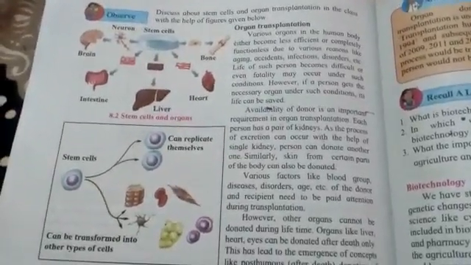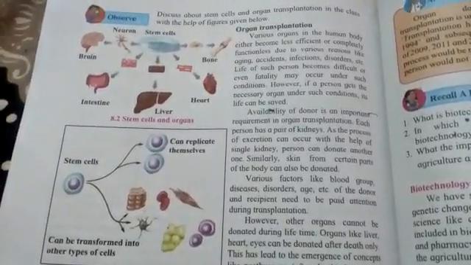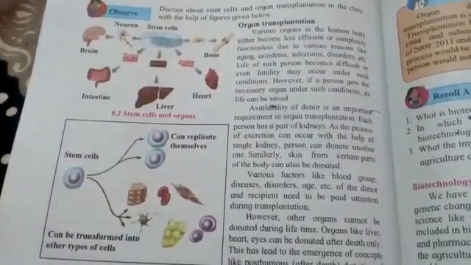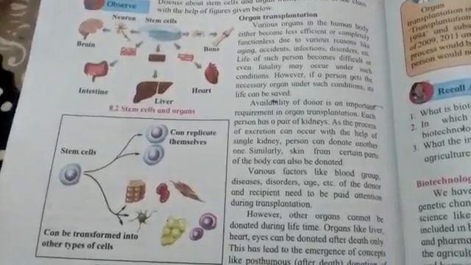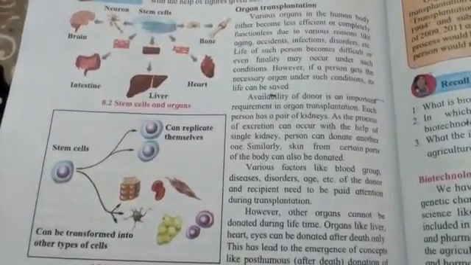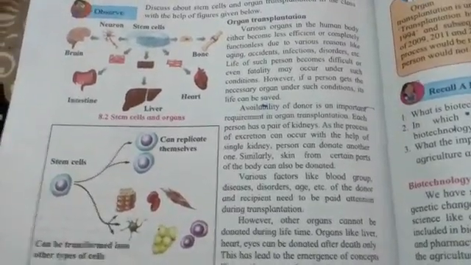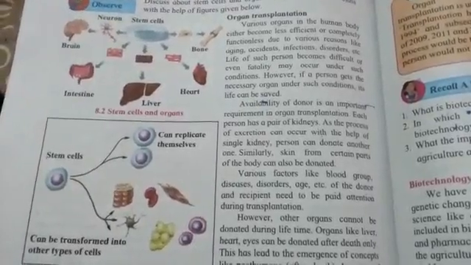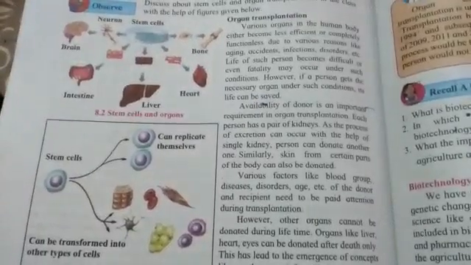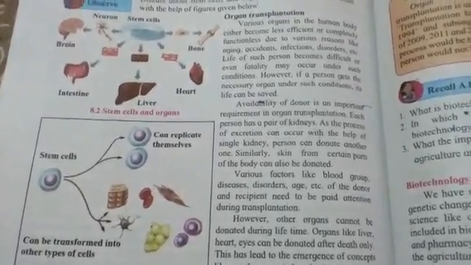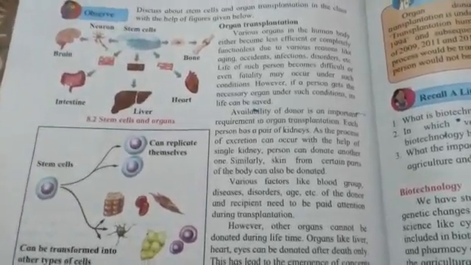So people also donate organs. For example, a kidney can be donated by any live person, because any person can work on one kidney. So if one kidney is donated to a needy one, the life of that person whose kidneys have failed can be saved. Our excretory system works on a pair of kidneys. So if one kidney is donated, the needy person's life can be saved, and we can also work on one kidney, our life can still go on with one kidney.